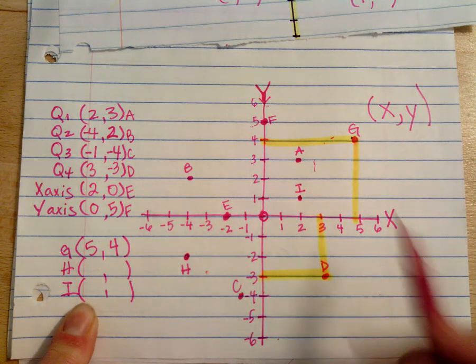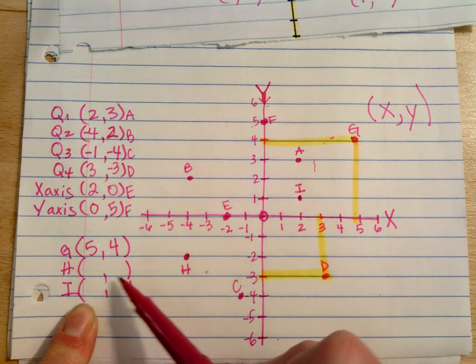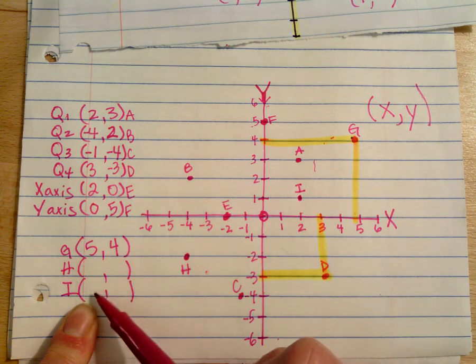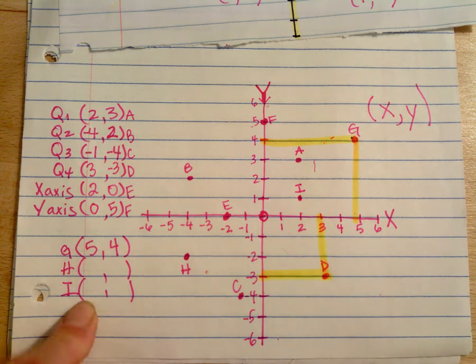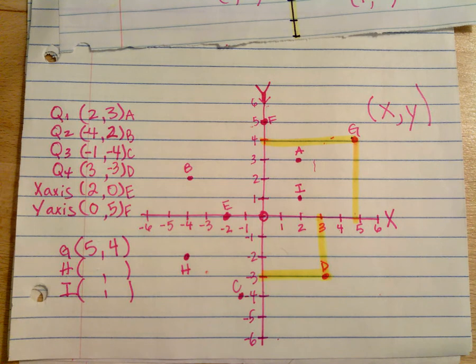Okay. So I want you to work on finding, and you'll fill in, what are the ordered pairs for H and I. Remember, you're going to go do that. Where does I hit X? Where does I hit Y?